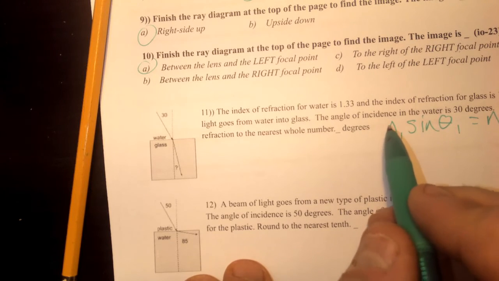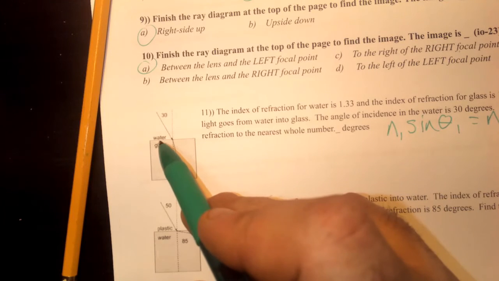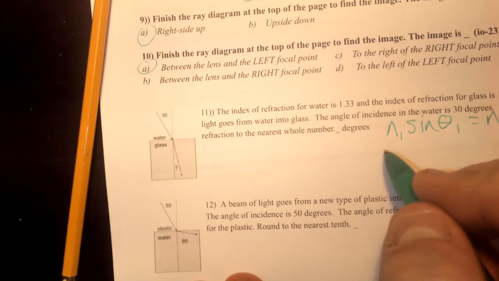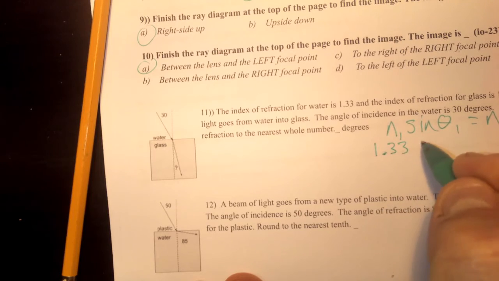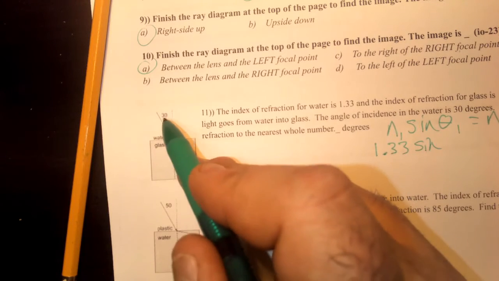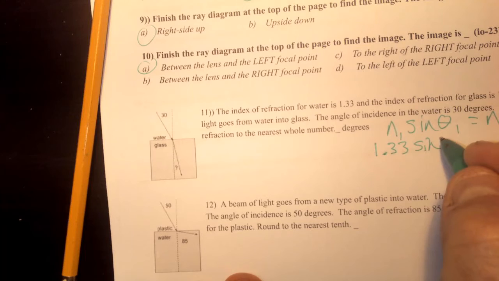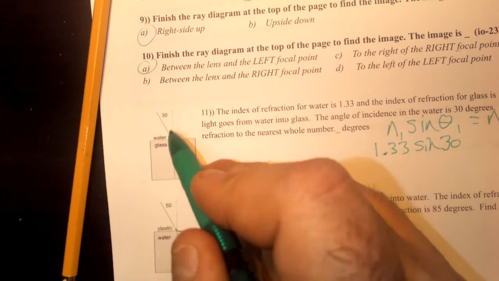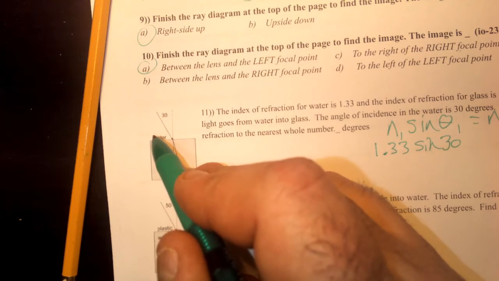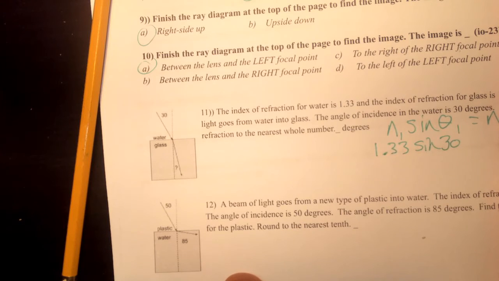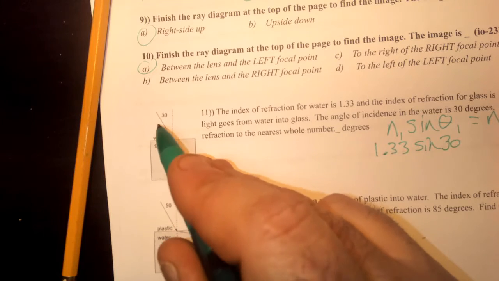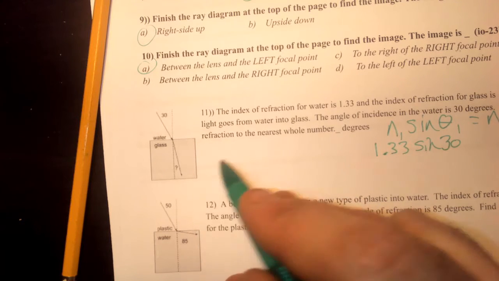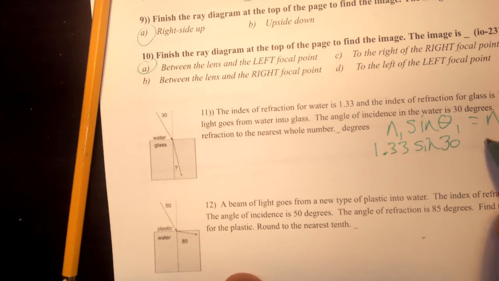n1 is the index of refraction for the first material, which is water, and we're given that to be 1.33. Sine of the angle in the first material is the 30. Remember, you always use the angle between the ray and the normal, not the other one. n2 is the index of refraction for the second material, which is glass here. It's going from water into glass, and we're given that that's 1.65. And we are looking for the second angle.